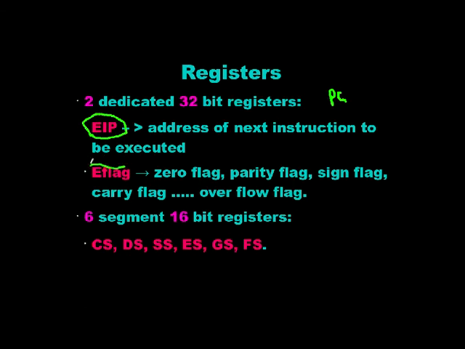We have the EFLAGS register. We have flags. What's called a flag is if something goes wrong, I'm going to flag the CPU. It's just 1 bit. We have 32 flags. Some flags are the zero flag: when I get a result of 0 in any arithmetic operation, I will flag the CPU. So how do I flag it? I will set the 1 bit in the EFLAGS register.